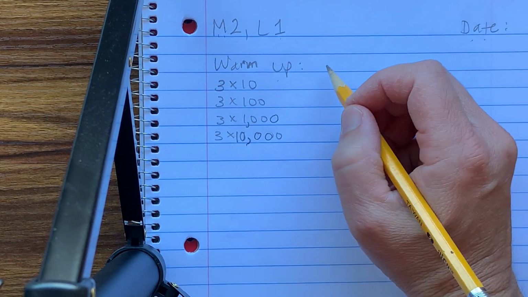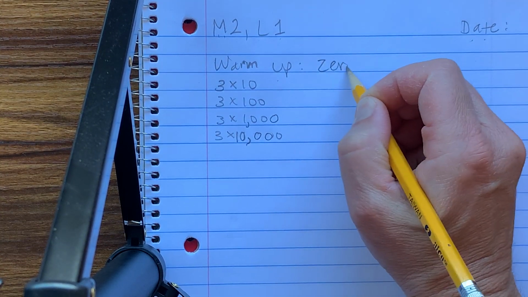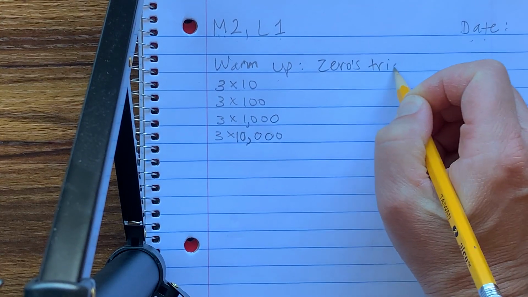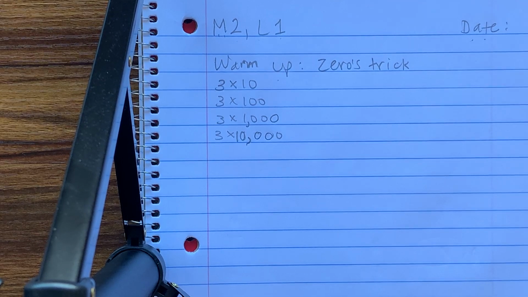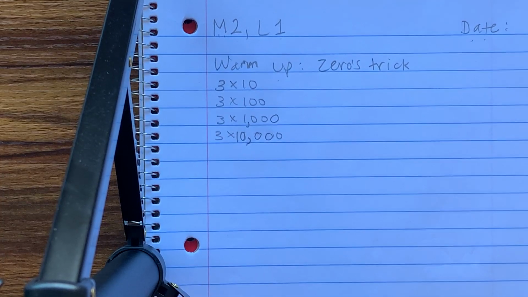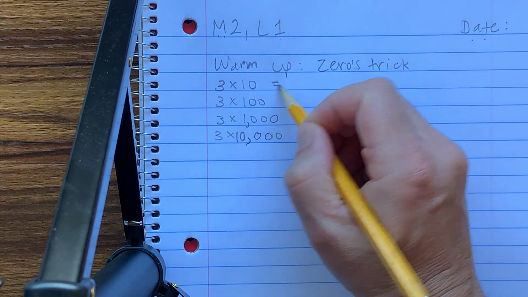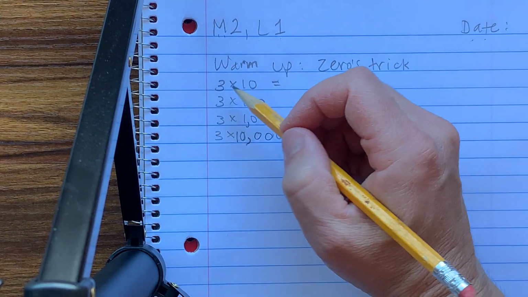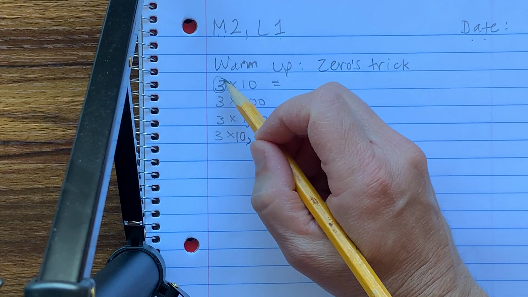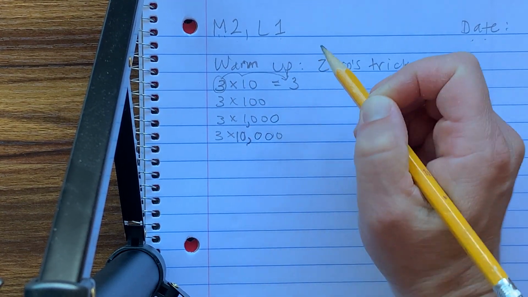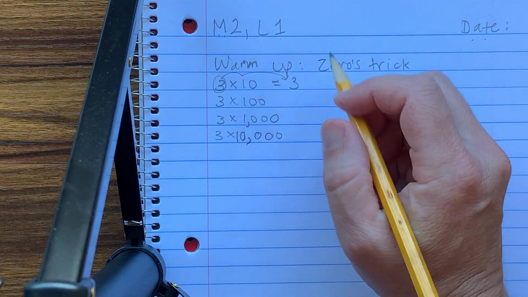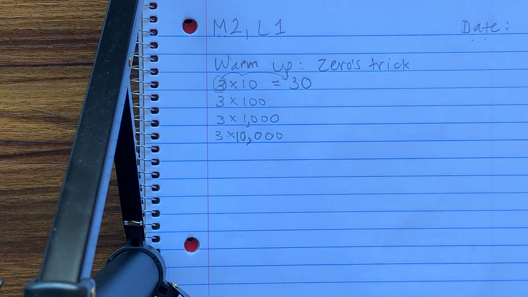And this is focused on the zeros trick. So for today's lesson, we're still working with multiplication. We're trying to find the products to answers quickly using the zeros trick. So to solve this problem quickly in your head, all you need to do is do 3 times 1, which is 3, and count how many zeros we have, and there's 1 zero, so it's 30.